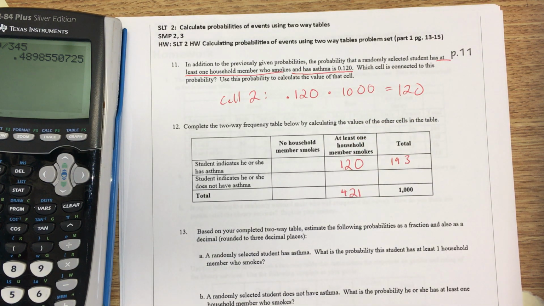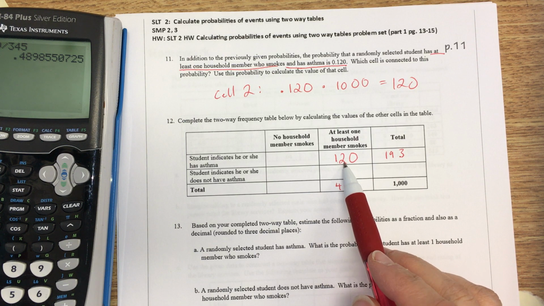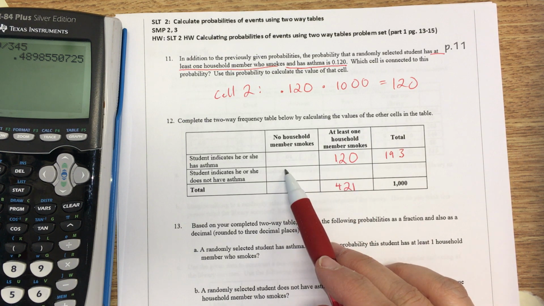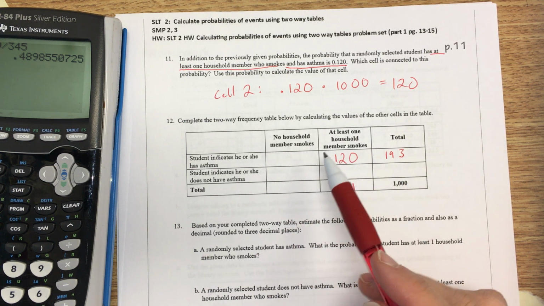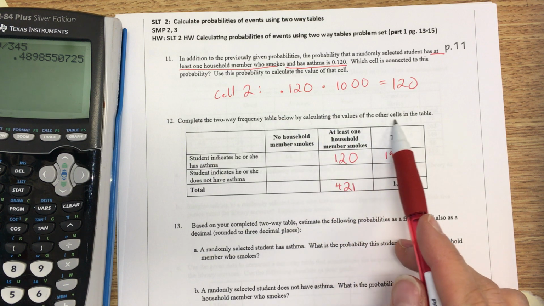And I want you to just pause and think about these numbers for a second. Do they actually make sense in the real world? And hopefully you said yes, because if someone in your household smokes, you are probably more likely to have asthma than people who don't. Number 12 says, complete the two-way table by calculating the values of the other cells in the table.